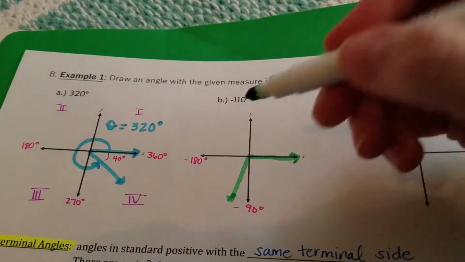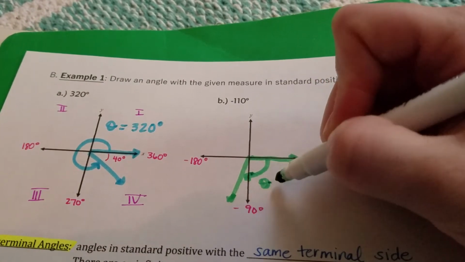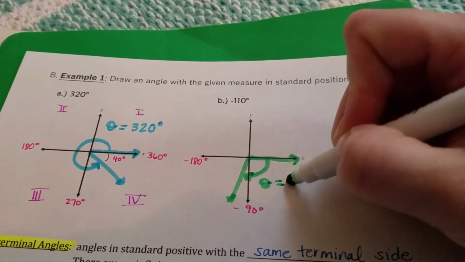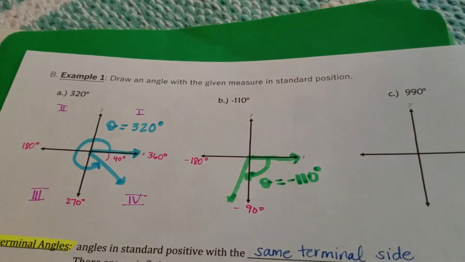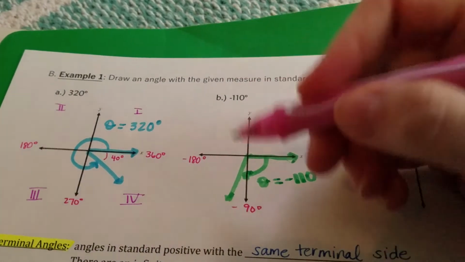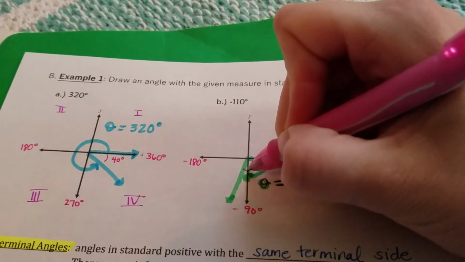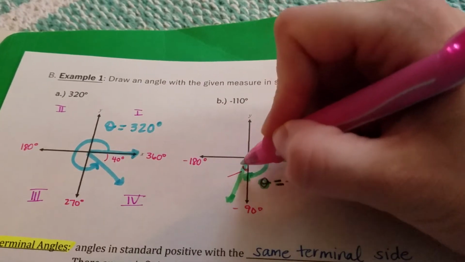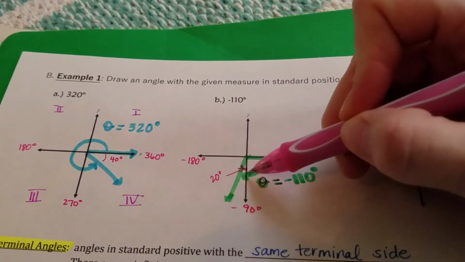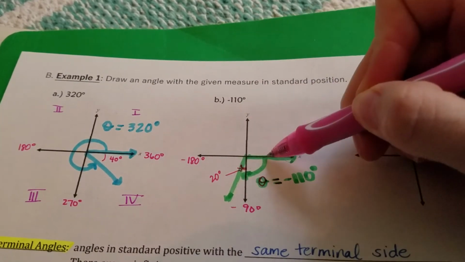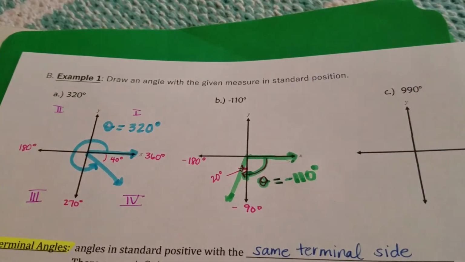And we're going to draw our angle. So that's theta equals negative 110. And yes, you are supposed to write the theta equals and then put that in there. This angle here, we know is 20 degrees. So this 20 plus this 90 would be the 110, and it's negative because of the direction in which it's going.